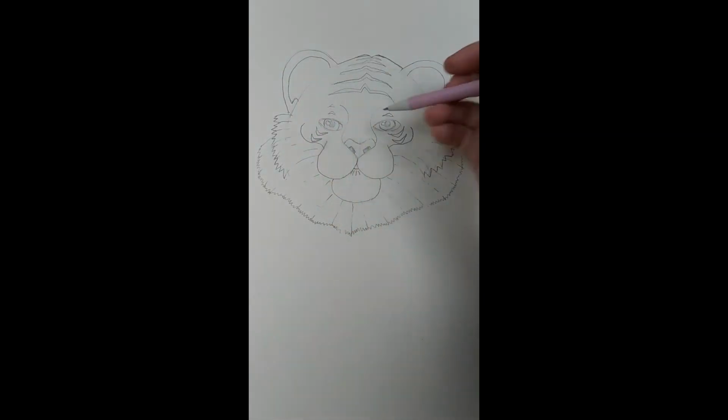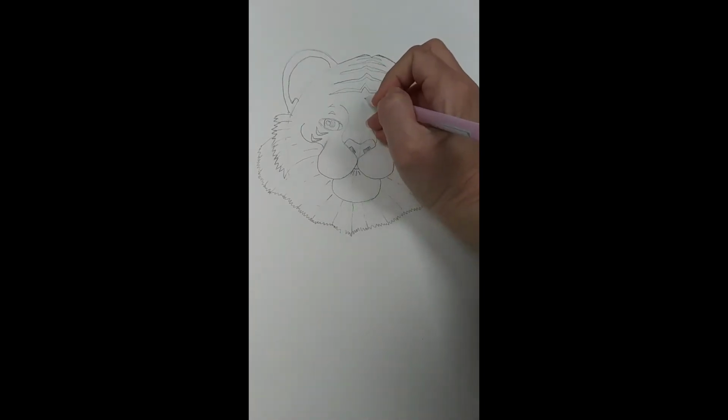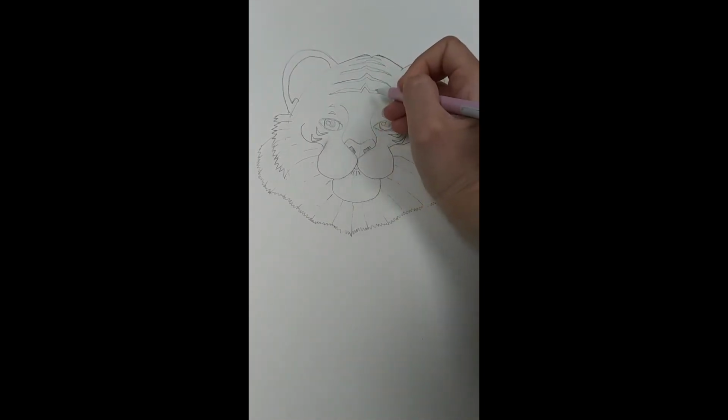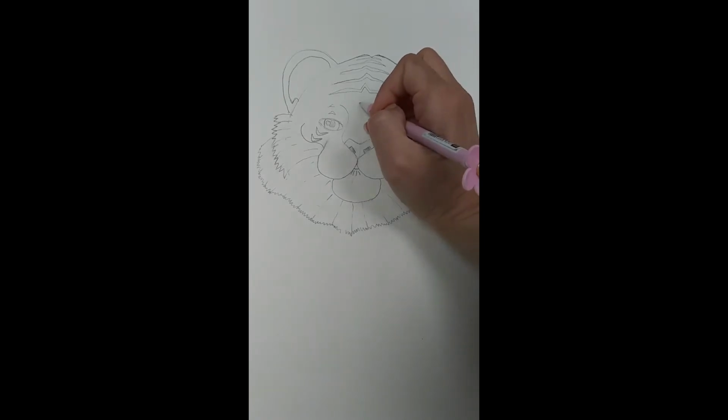Now up here on the forehead, sometimes a cat will have like an M shape on their forehead. Tigers don't really have that. I have seen a few that do. But we're just going to almost make like lightning bolts.